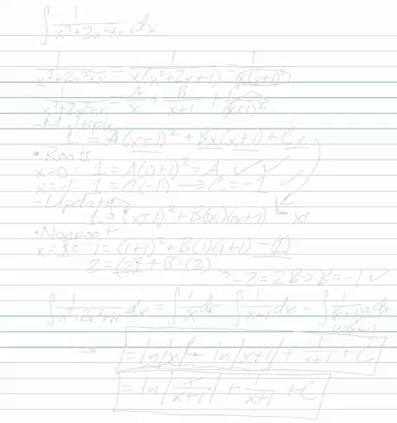I said I would send you another example from class, so let's do another one. The integral of 1 over x cubed plus 2x squared plus x dx. When I look at this, the first thing I cannot do is an easy integral, the second thing is substitution, and the third is parts.